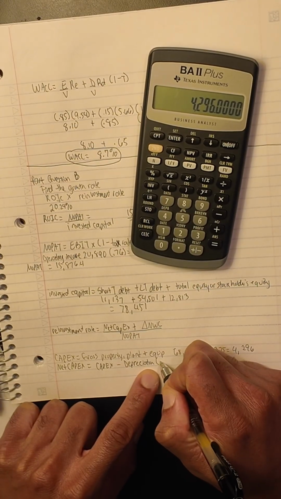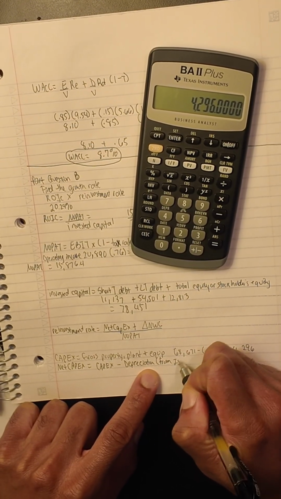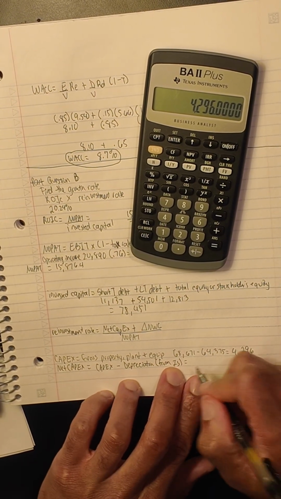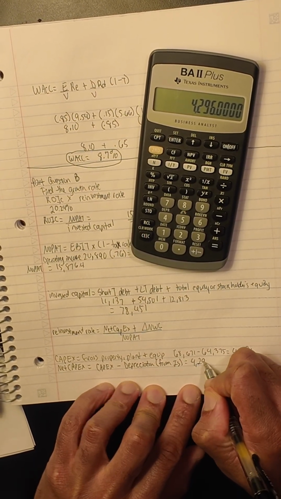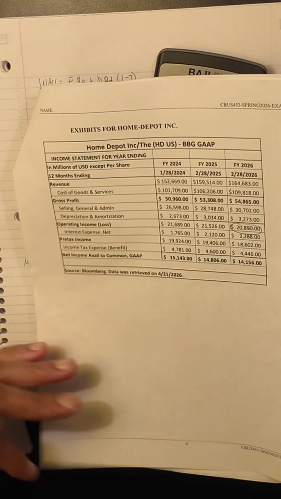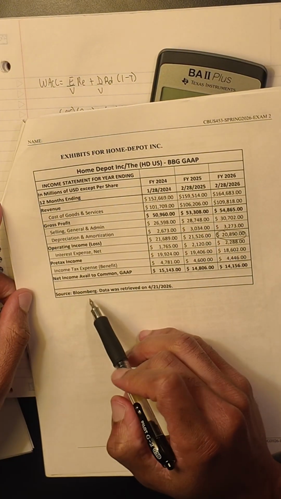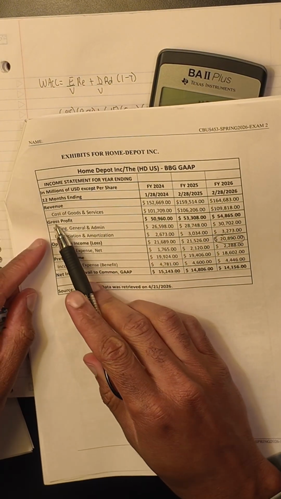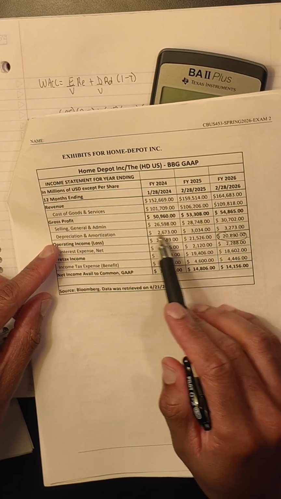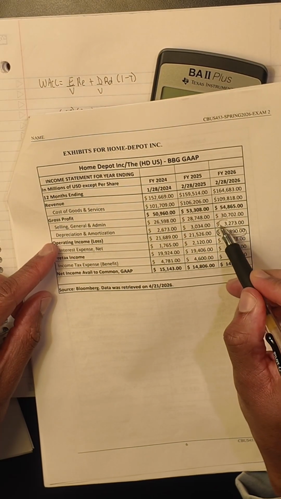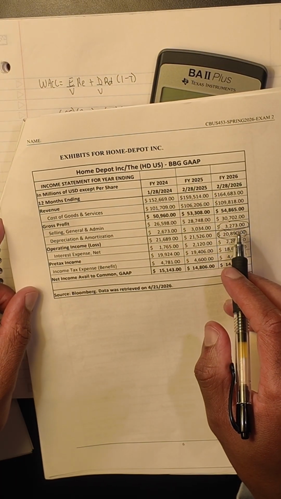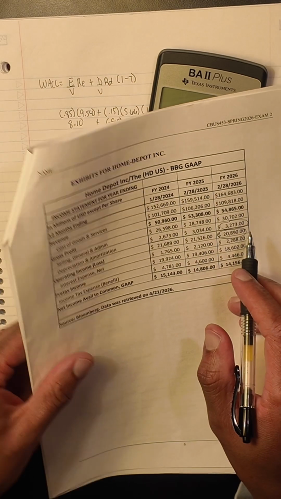All right, from the income statement. So we already got our CapEx, so it's that 4,296 minus depreciation, which is, where is it? Oh, boom, right here, underneath gross profit, the depreciation, the most current, we got 3,273. Make sure we're right. Yep.